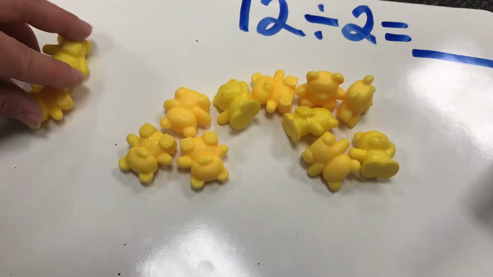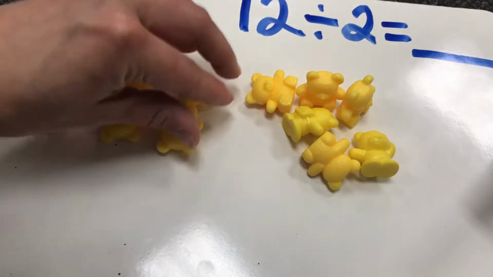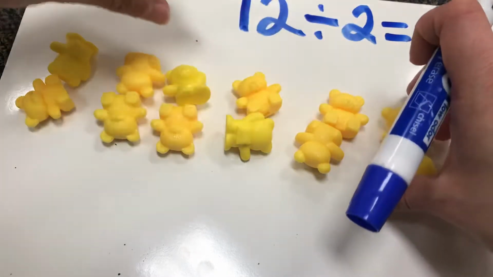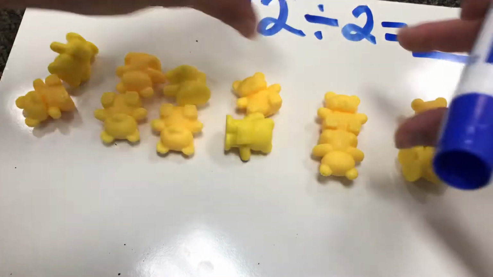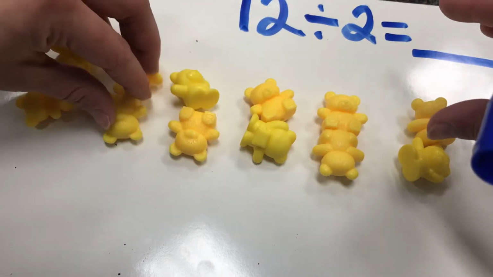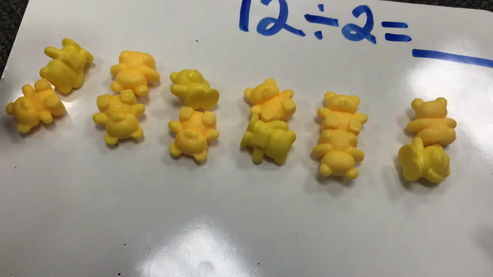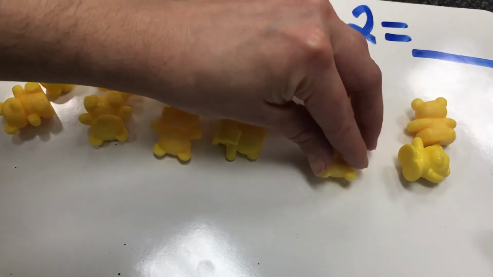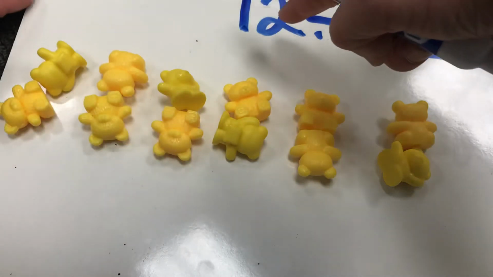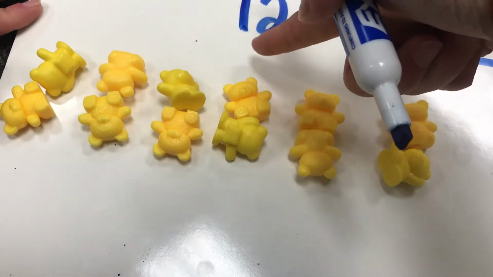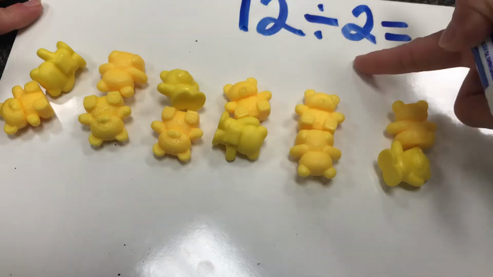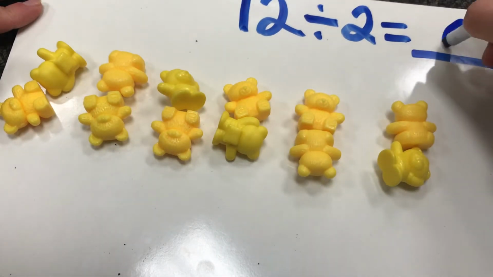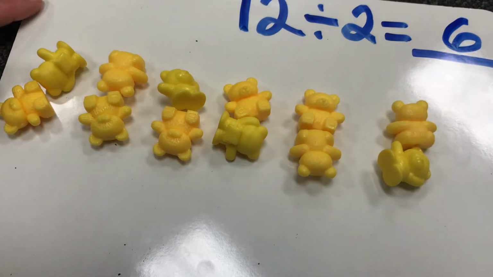So we can start dividing our birds into groups of 2, right? Not 2 groups, groups of 2. So I have 1 group, 2, 3, 4, 5, 6. So what it's saying is my 12 birds, if I put 2 in each group, there will be 6 groups.